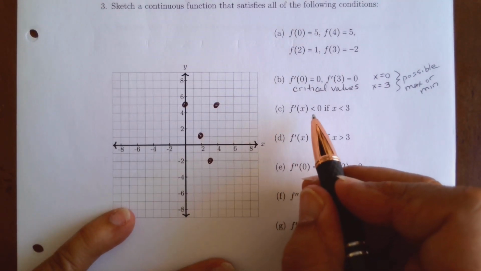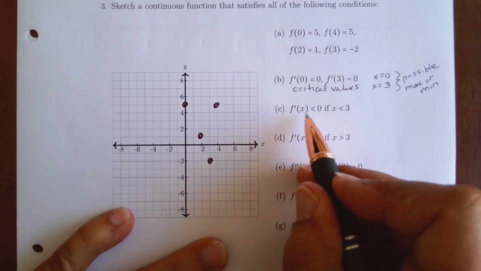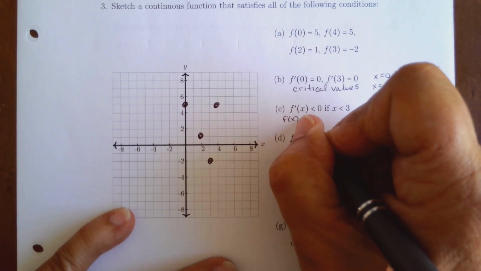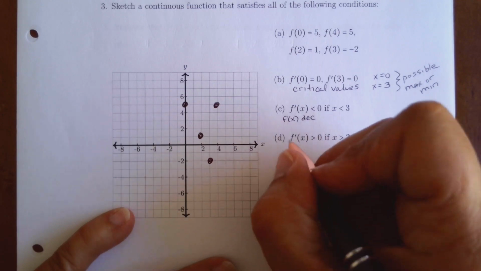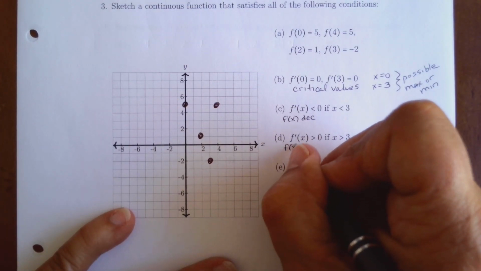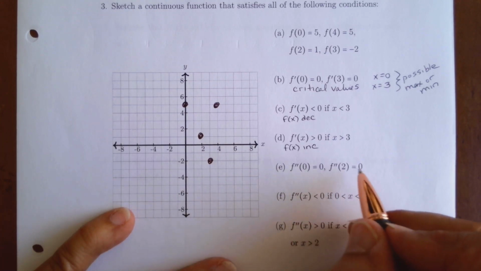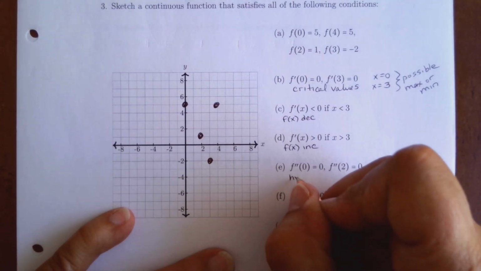All right, so let's just write what this stuff means before we look at it. So f prime of x is less than 0. Remember, that means where the function is decreasing, right? Decreasing. First derivative greater than 0 is where the function is increasing. Second derivative equals 0. These are hypercritical values.